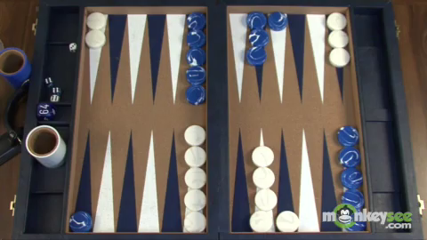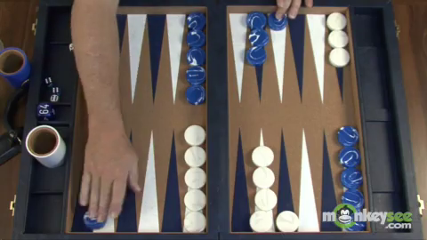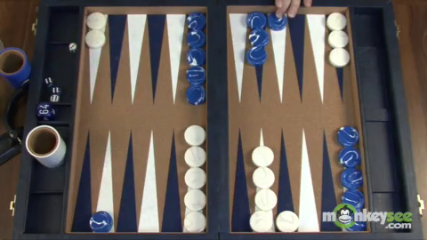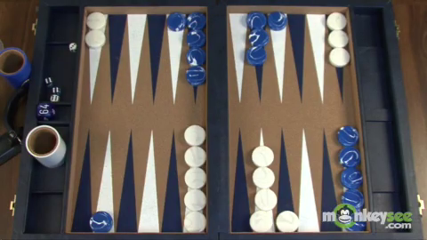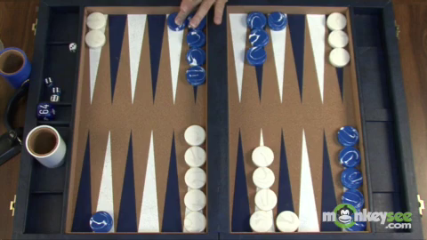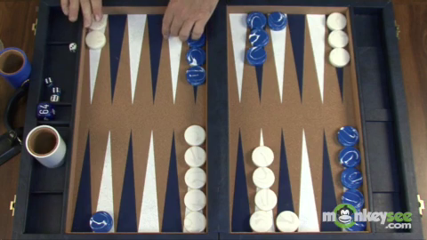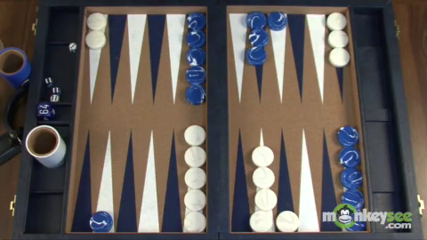So what you would like to do is make points that give yourself some safe spots to land on. So a better way to play a 4-1 would be to leave the 4 there and maybe just play the 1 there. You don't want to take a big chance and drop a blot there because that's a direct shot. And let me talk just briefly about what are called direct shots and indirect shots.